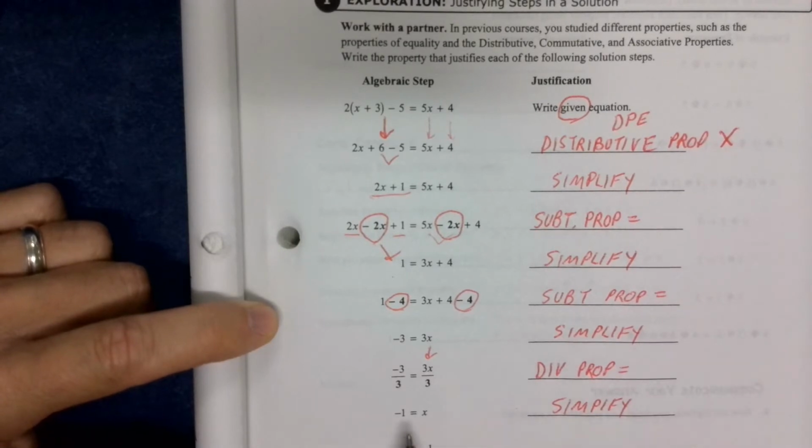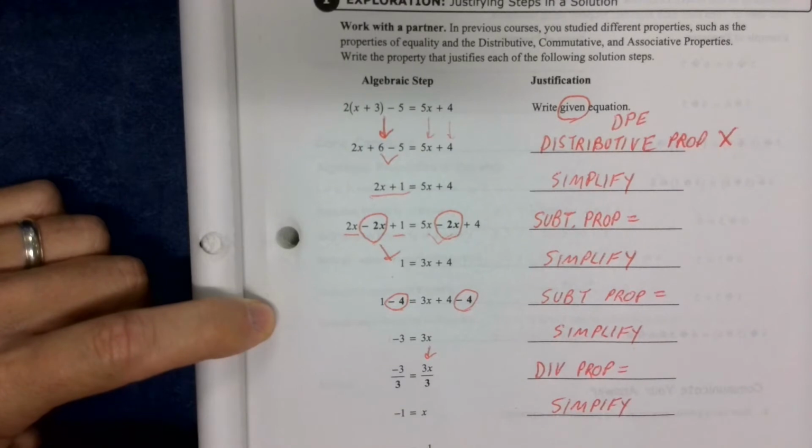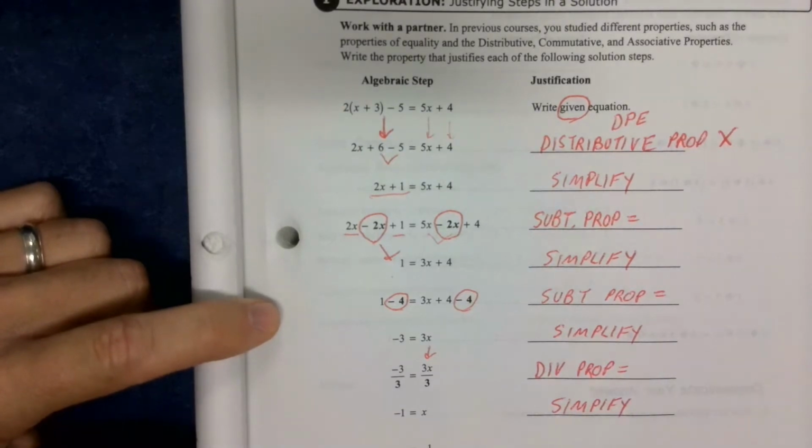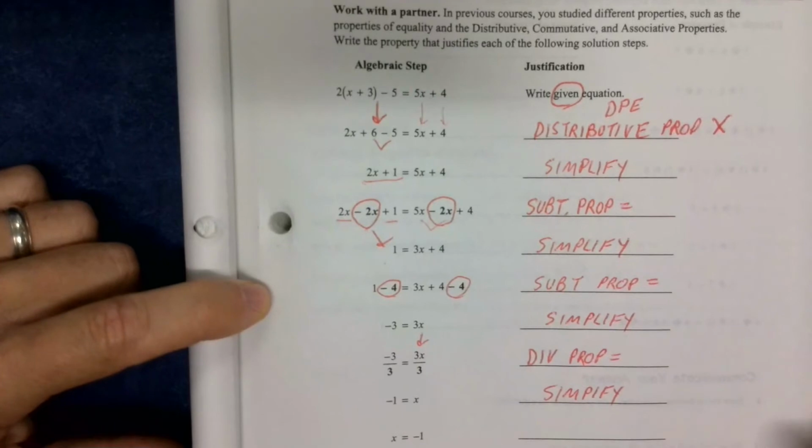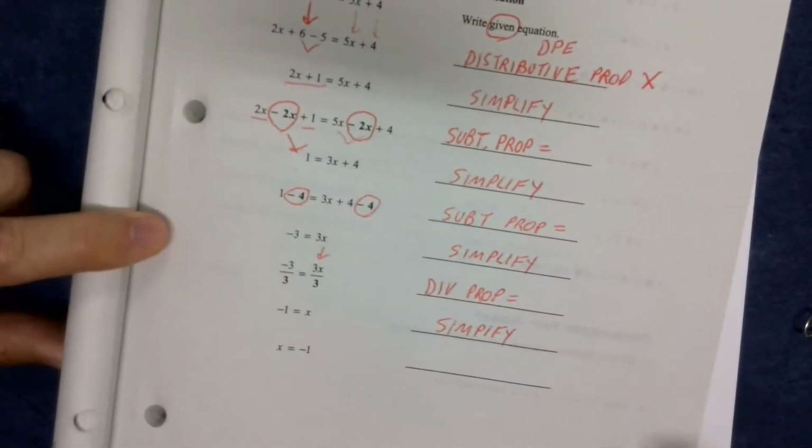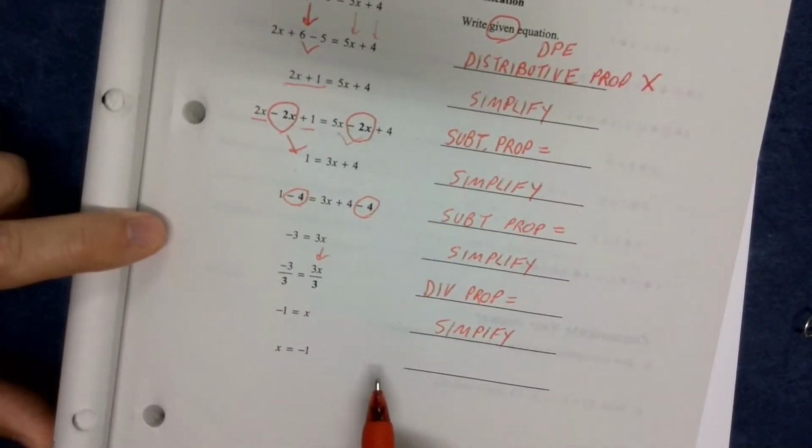And this one basically shows if -1 is equal to x, then x is equal to -1. And I kind of switched their places on that, okay? So we're going to have 3 different properties as we go through some things called reflexive, symmetric, and transitive. And we are going to talk about those ones, okay?